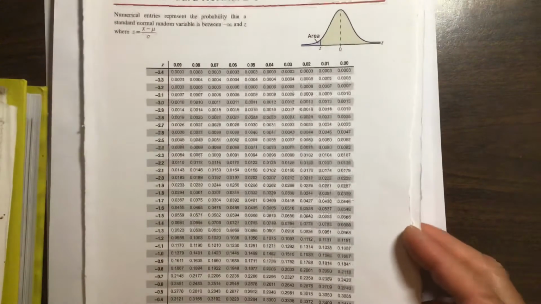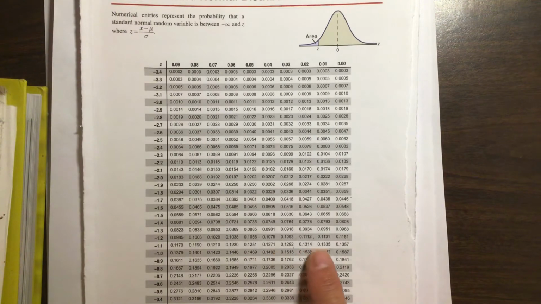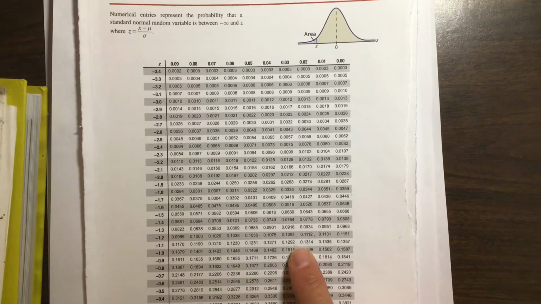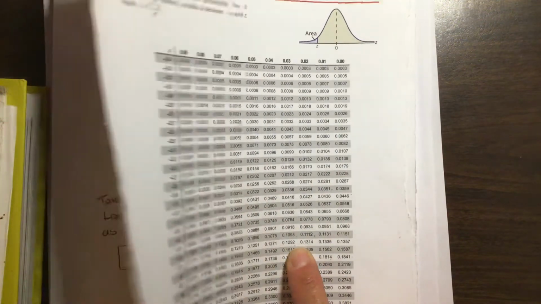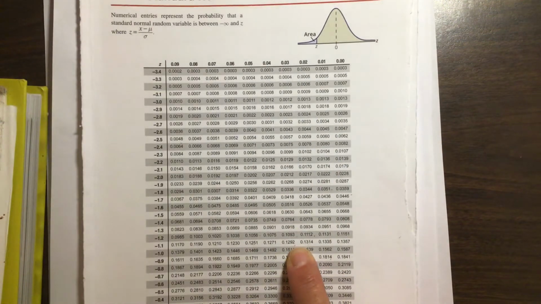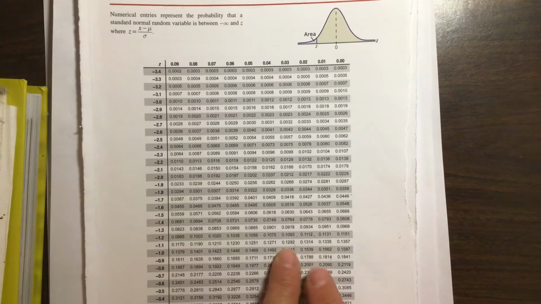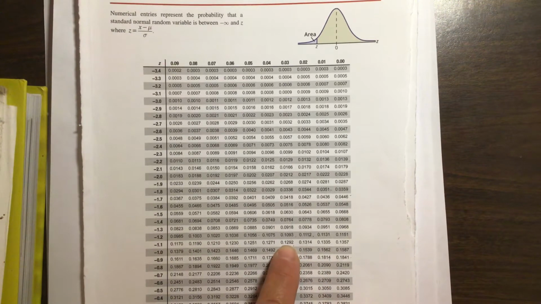Okay, so 0.1300. Okay, so this is a little bit below 0.13, and this is a little bit above 0.13. And you want to get as close as you can. 0.1292 is just a little bit less than 0.13.